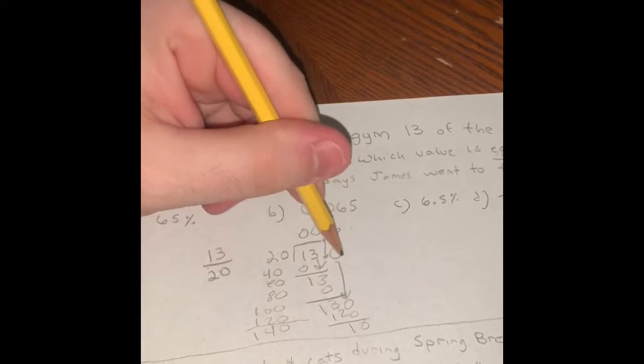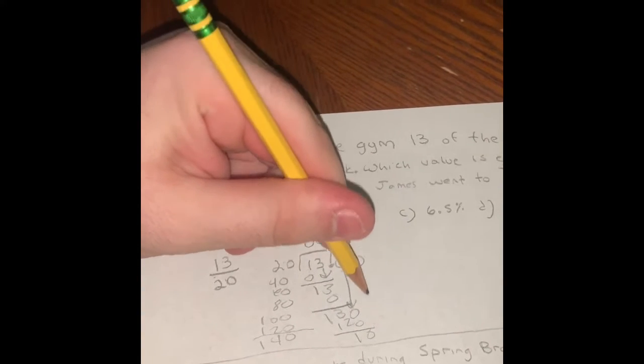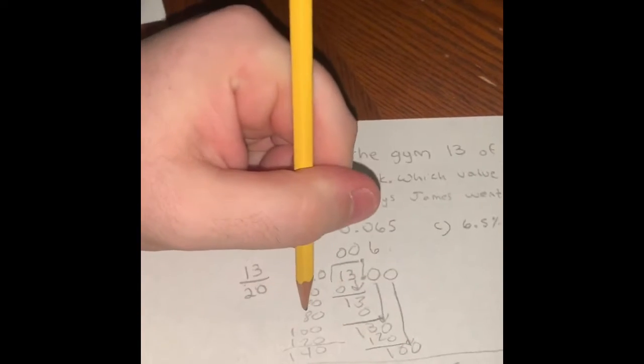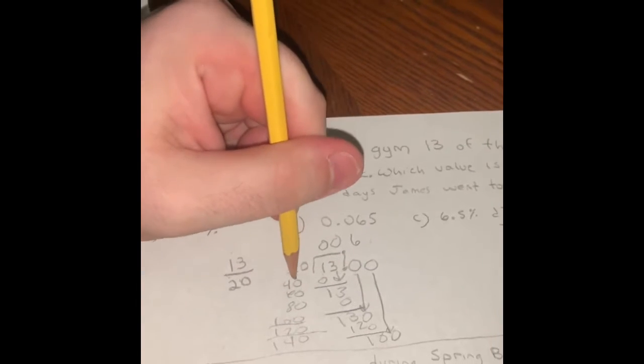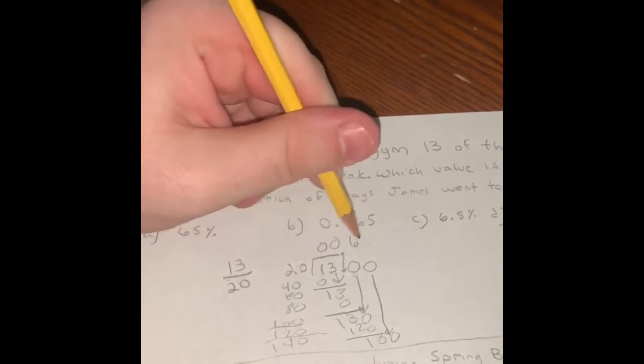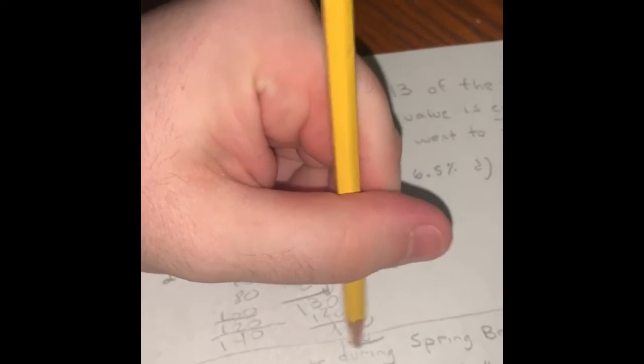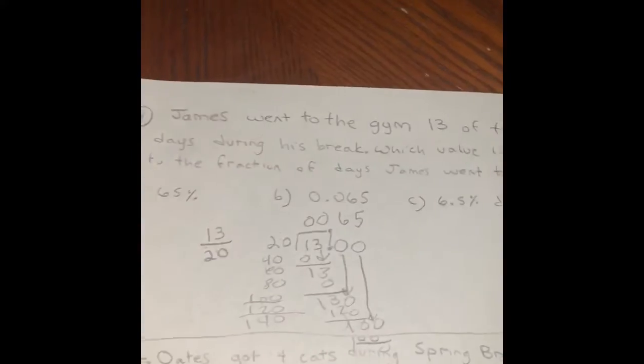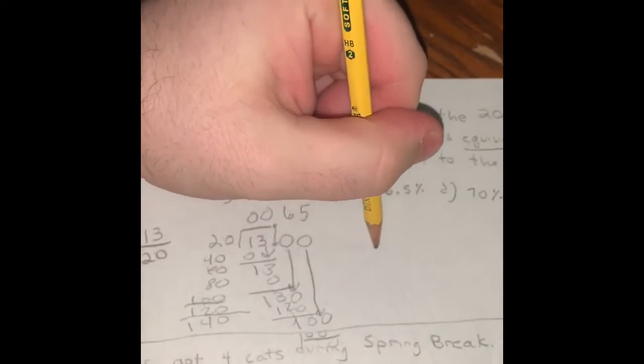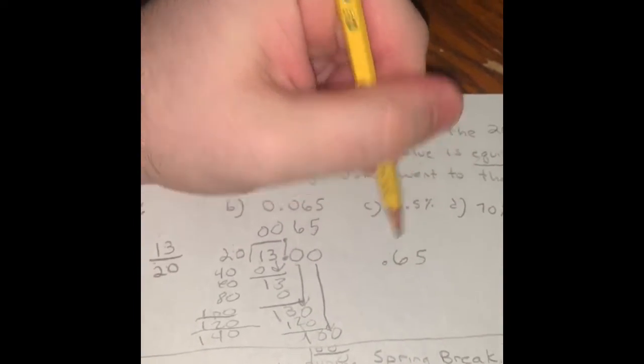Once again, I have nothing left to bring down, so I'm going to add another 0. It can go into 100. 1, 2, 3, 4, 5 times. And then we are finished with the division. So if I'm looking at it right now, I have 0.65.